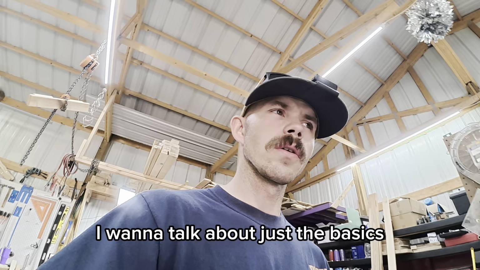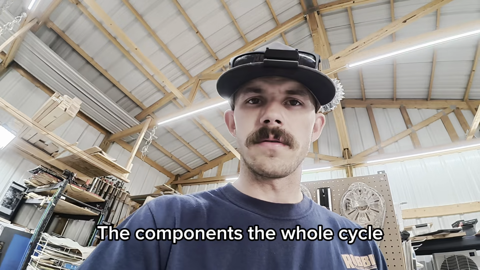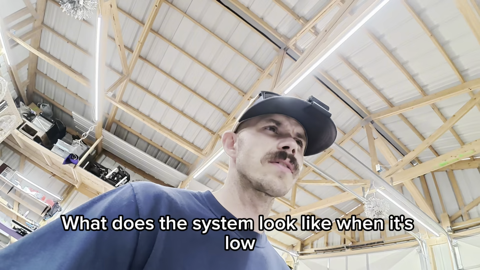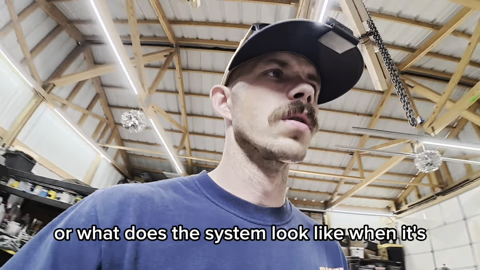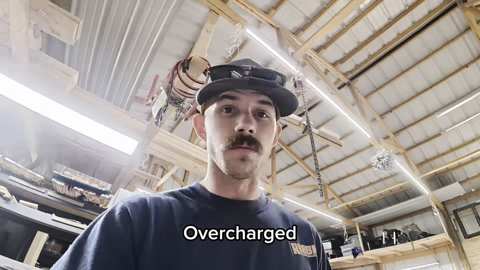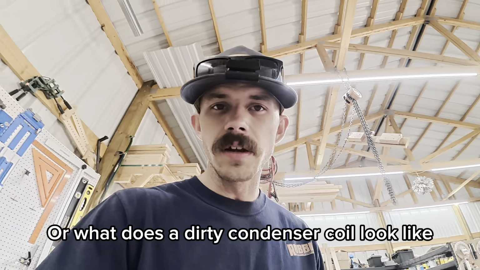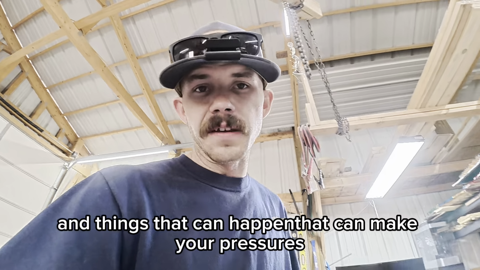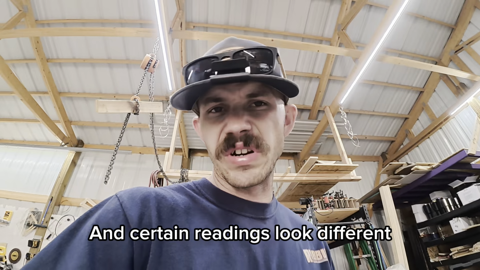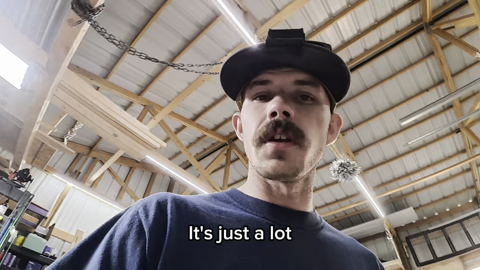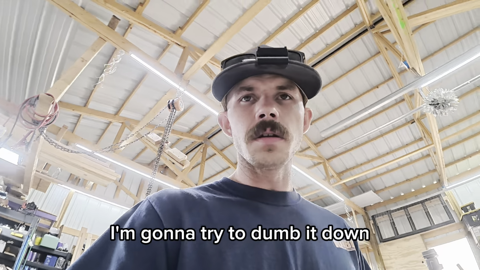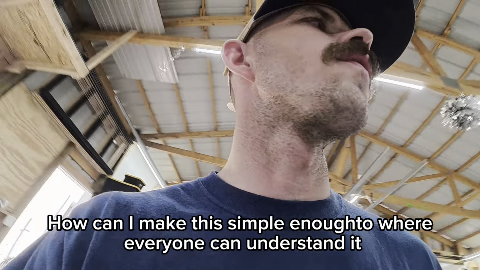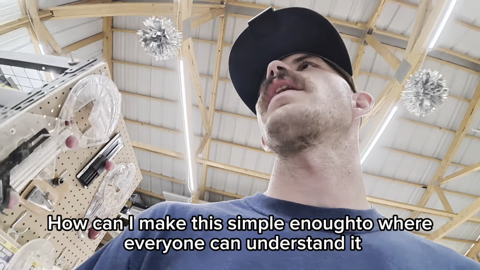So I want to talk about just the basics, the components, the whole cycle, the circuit, and then basically some troubleshooting tips. What does the system look like when it's low? Or what does the system look like when it's overcharged? Or what does a dirty condenser coil look like? Dirty evap coil. Just different scenarios and things that can happen that can make your pressures and certain readings look different. It's just a lot. So I'm gonna try to dumb it down. And how can I make this simple enough where everyone can understand it?